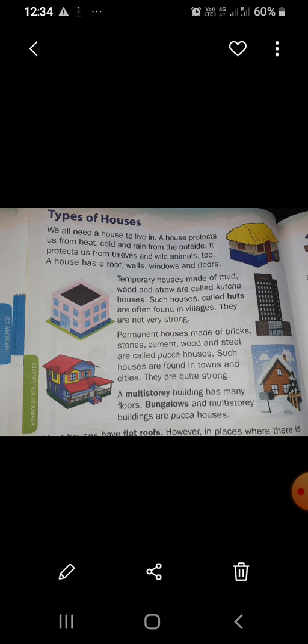After school, where are you all going? Yes, we will all go to our house. We all need a house to live in, and a house protects us from heat, cold, rain from the outside. Understand, dear student? A house protects us from heat, cold, rain, wind, and also thieves and wild animals.